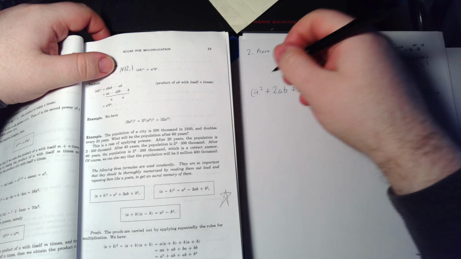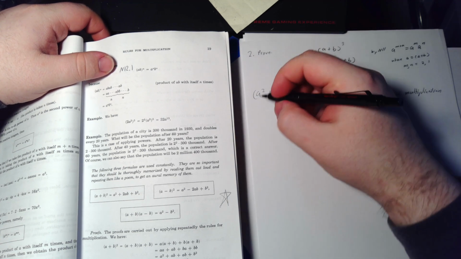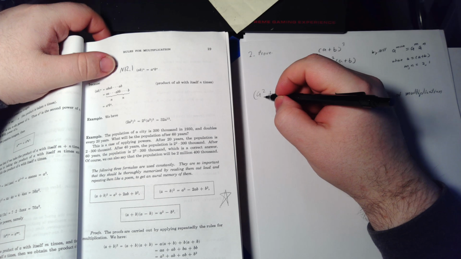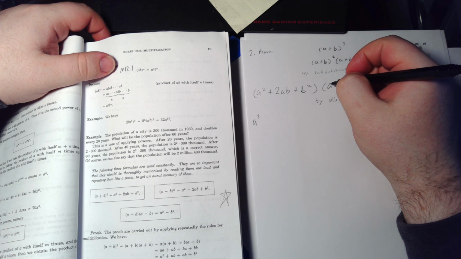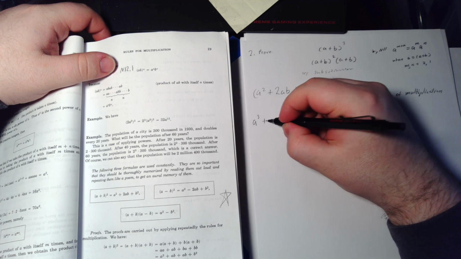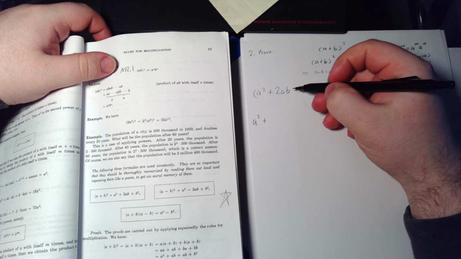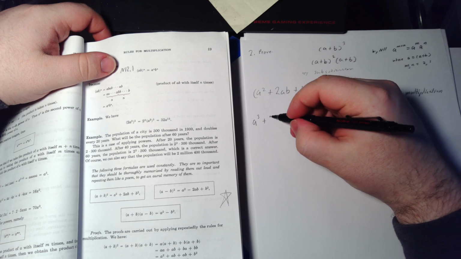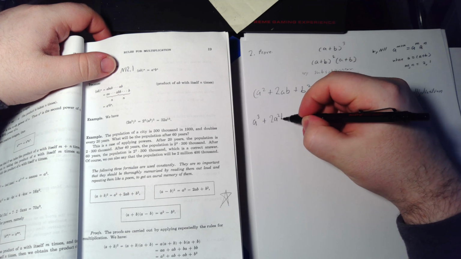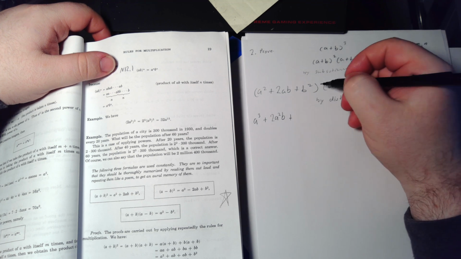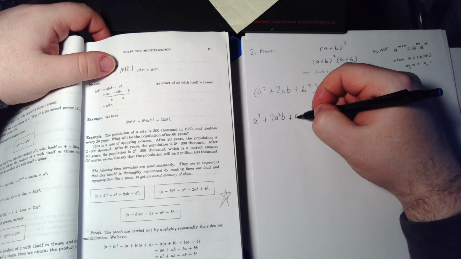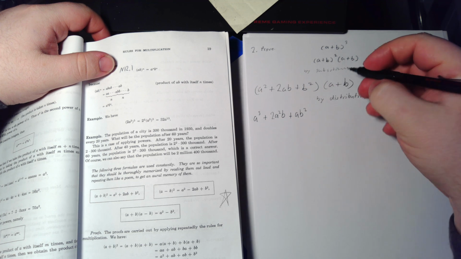So positive, positive, a times a squared, a to the power of 3, a cubed. Positive, positive, a times 2ab will be equal to 2a squared b. Positive, positive, a b squared.